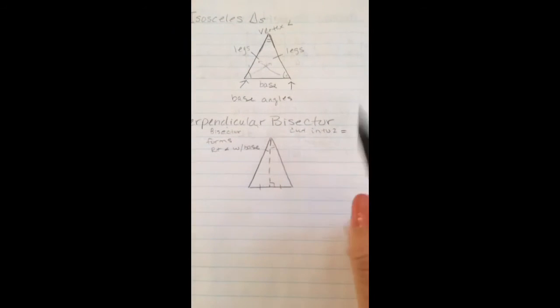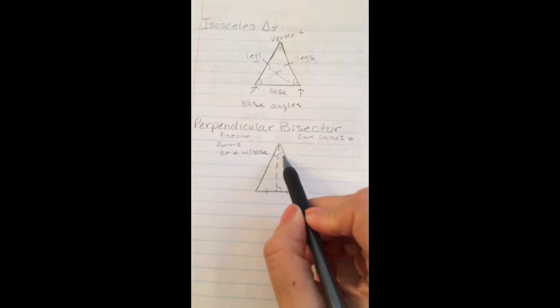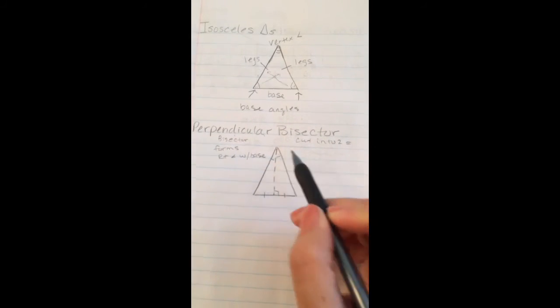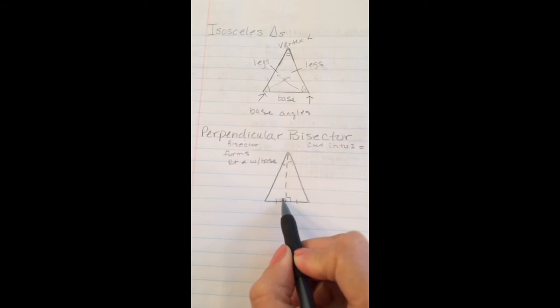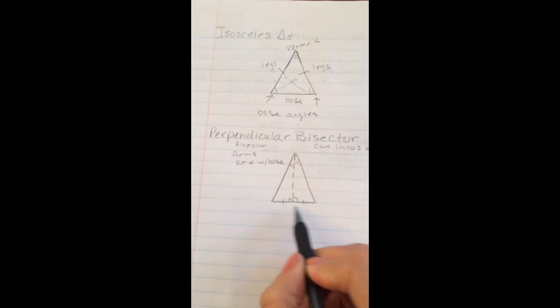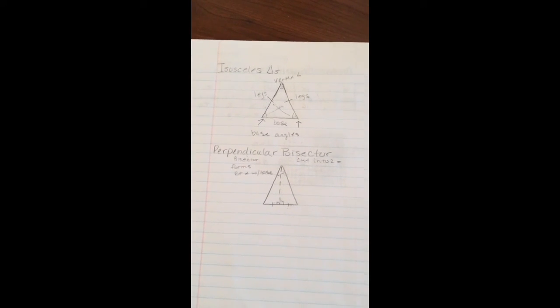So if you know you have a perpendicular bisector, you know three things to be true. You know that the vertex angle is cut into two equal pieces. You know that this bisector forms a right angle with the base, so you have two right angles. And you know that the base has been cut into two equal pieces. So perpendicular bisector tells you a lot about your triangles.